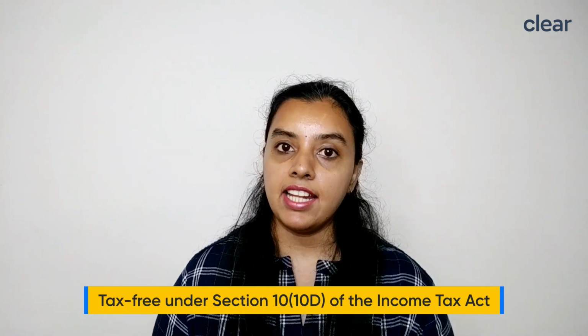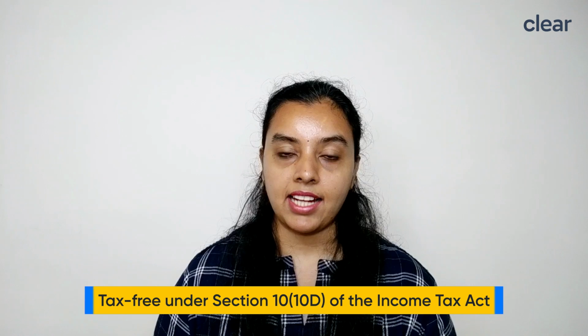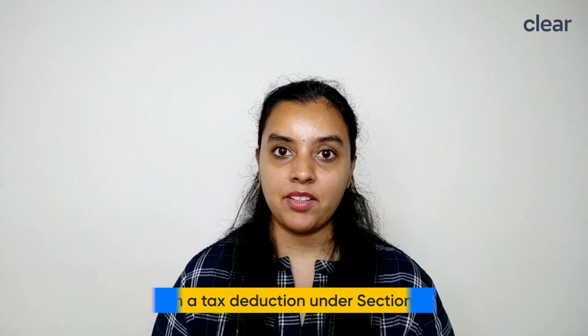Before 1st February 2021, whatever returns you received on the maturity of a ULIP plan were tax-free under Section 10(10)(d) of the Income Tax Act. Also, you could claim a tax deduction under Section 80C. The Finance Act 2021 introduced certain amendments to the income tax provision, and with effect from 1st February 2021, certain ULIP plans were no longer exempted from tax.